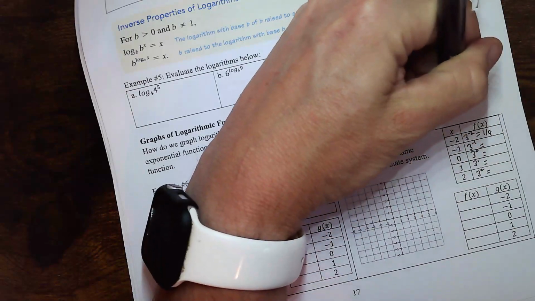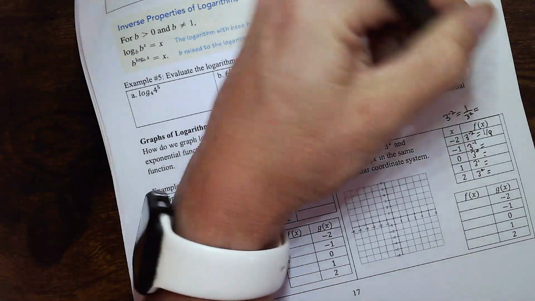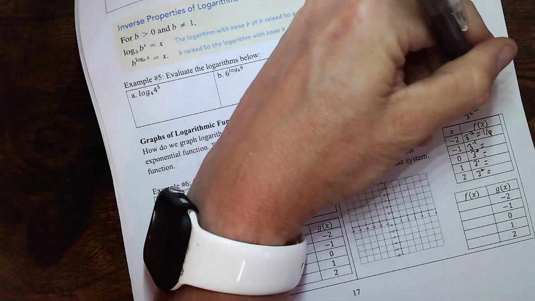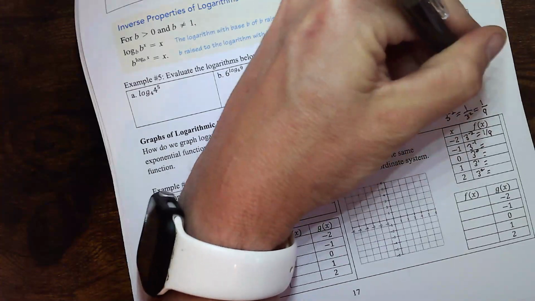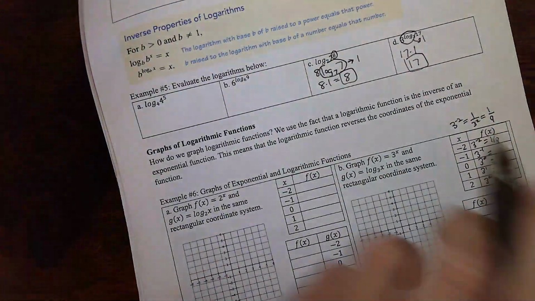So 3 to the negative 2 is the same thing as 1 divided by 3 squared because you can't have a negative exponent. So how do you fix it? You put it on the other side of the fraction bar. If it's on top, you put it on bottom. If it's on bottom, you put it on top.